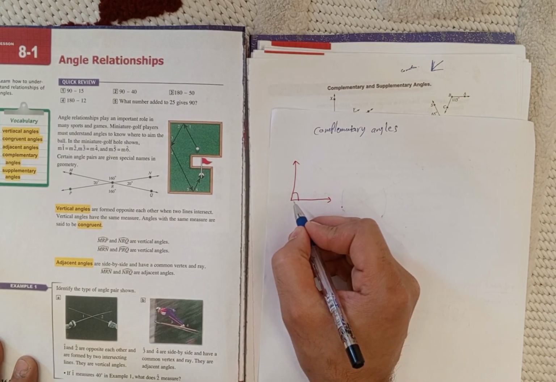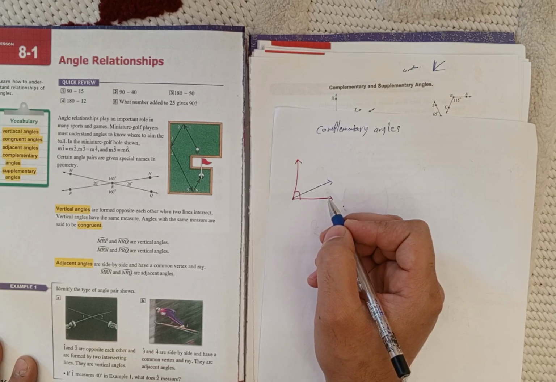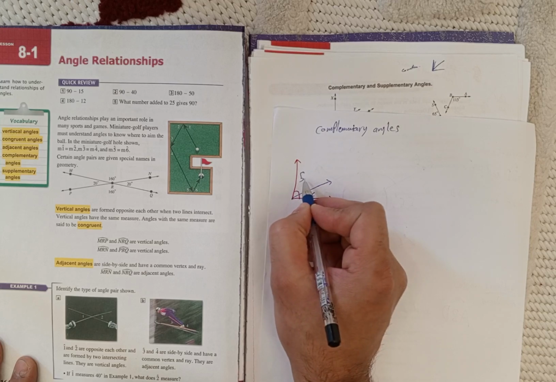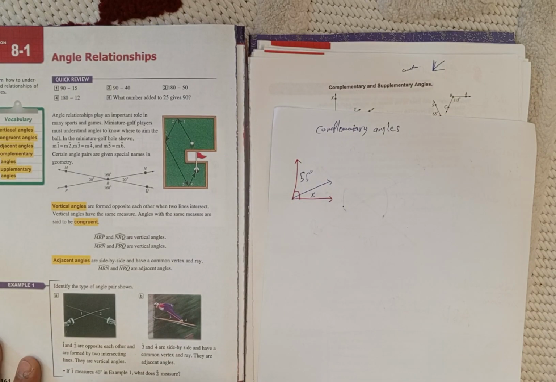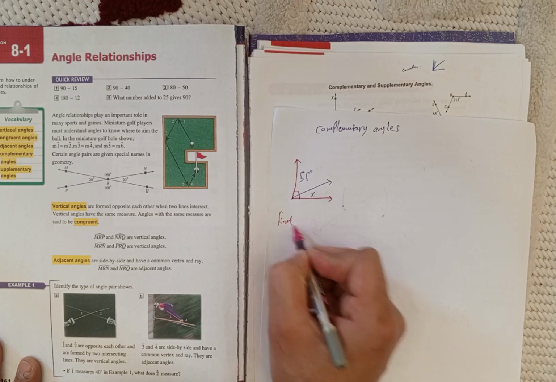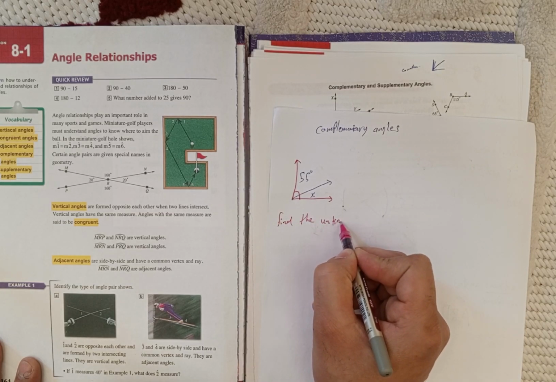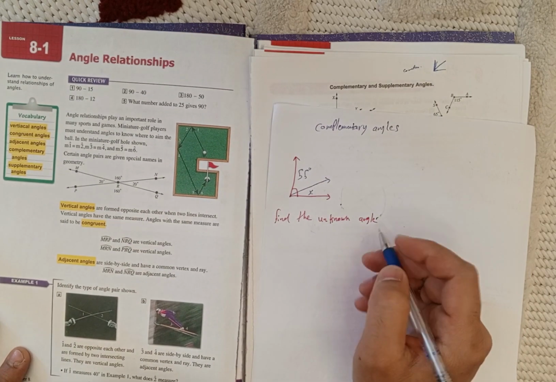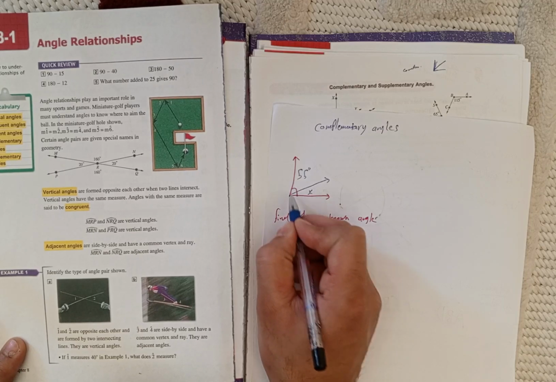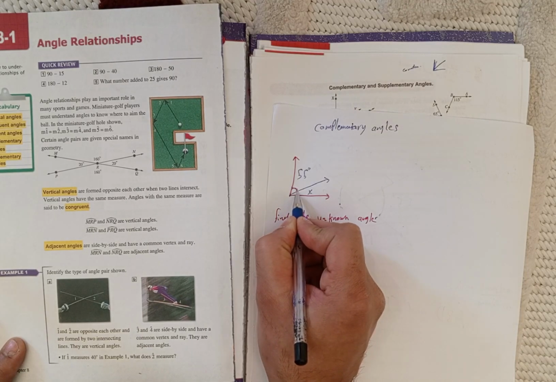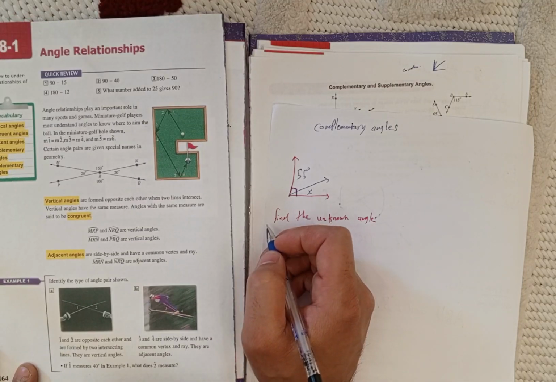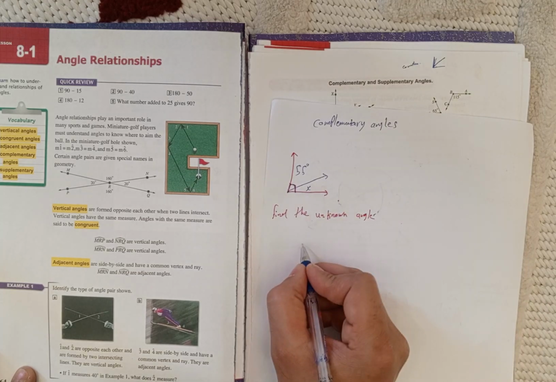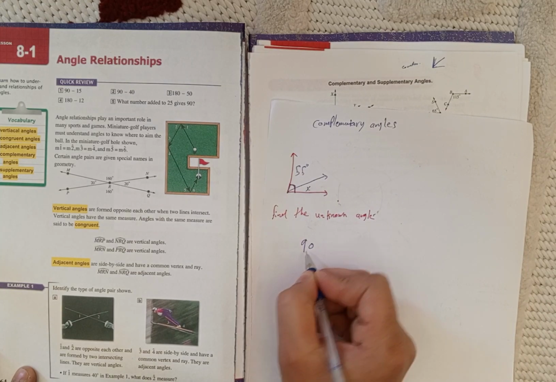If a line cuts the right angle like this, let's say this is x, we don't know, and this one is, let's say, 55 degrees. If the question says find the unknown angle, how can we find it? By looking at this figure, we know this is a right angle. Why? Because it has the small square in the corner, right? So the sum of these two must be 90 degrees, because this is 90.